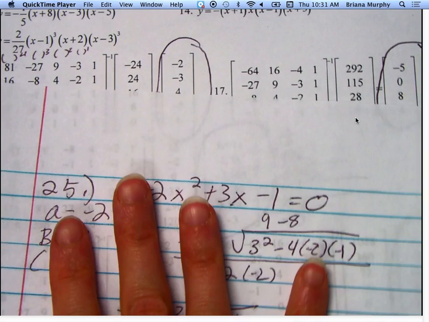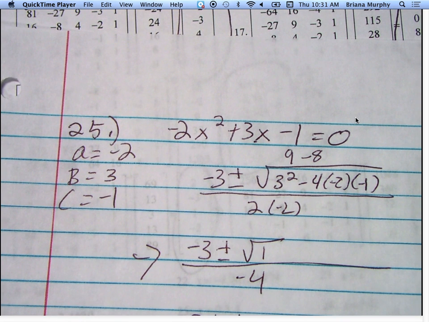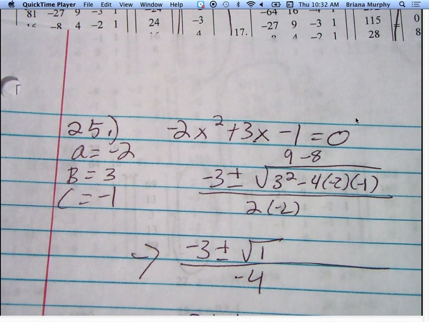So the first thing we're going to do is label them A, B, and C, because I don't want to try to figure out how to factor that. You could have; that would have been fine. But I don't want to do it. So I have A is negative 2, B is 3, and C is negative 1. Then I plug it into my equation: negative 3 plus or minus the square root of 3 squared minus 4 times negative 2 times negative 1, all over 2 times negative 2.